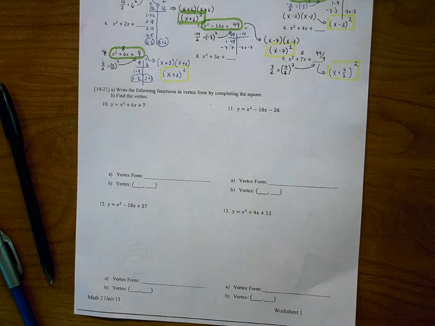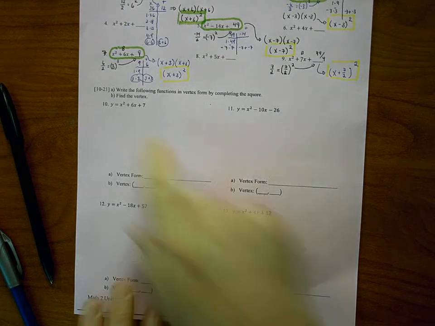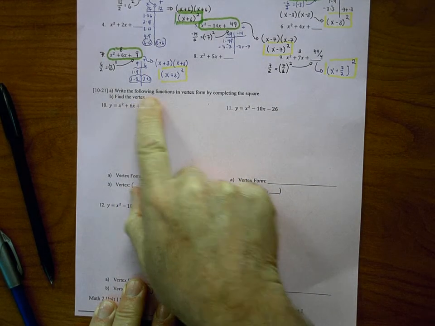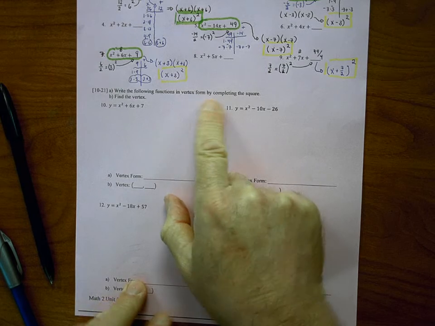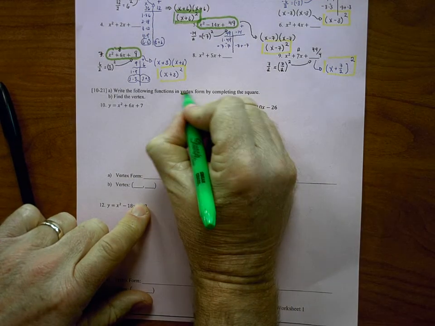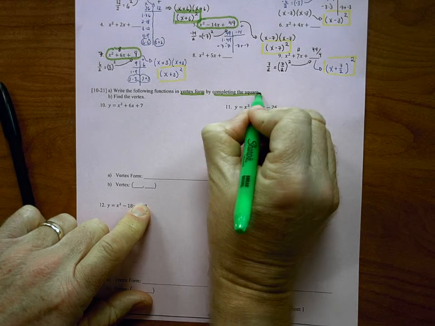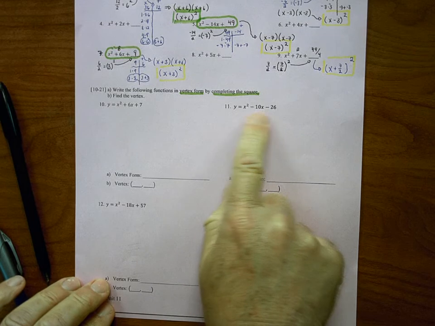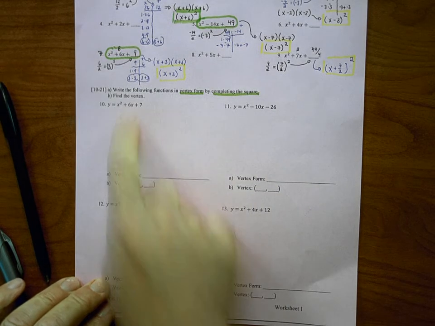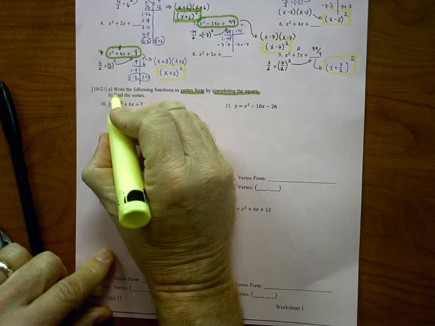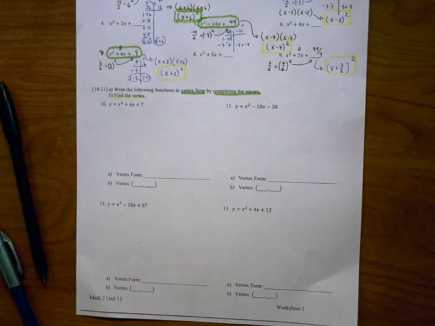That's going to be important because then we get down to numbers 10 through 21. So what we're going to do here is we're going to do 2 things. We're going to write the following function in vertex form by completing the square. So we're going to put this function in vertex form, and we're going to do the process of completing the square. And then in part B, once we have this equation in vertex form, we're going to identify the vertex. So we're going to find the vertex, okay? All right, so there were previous notes on this, but I'm going to walk you through this.